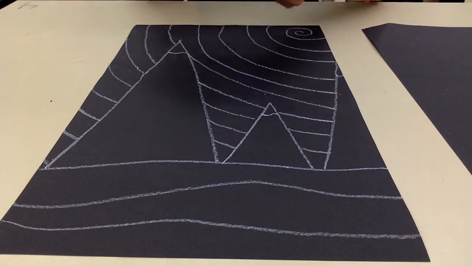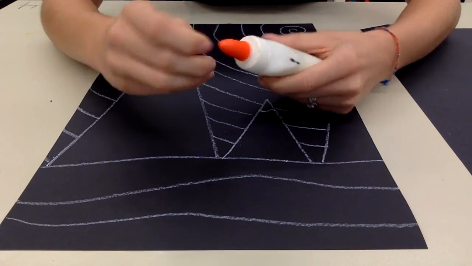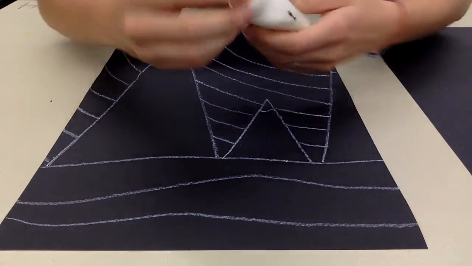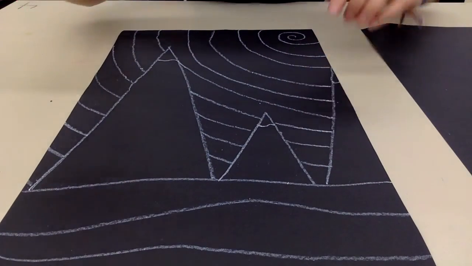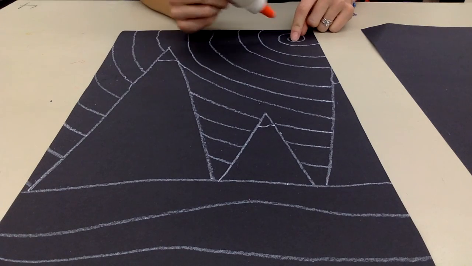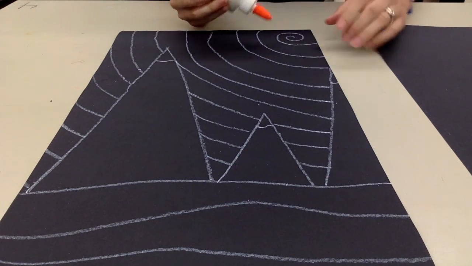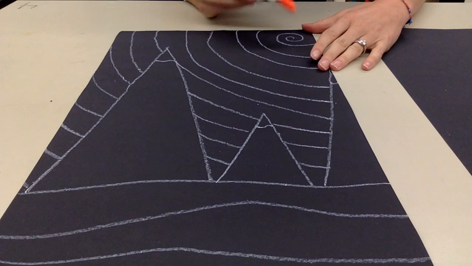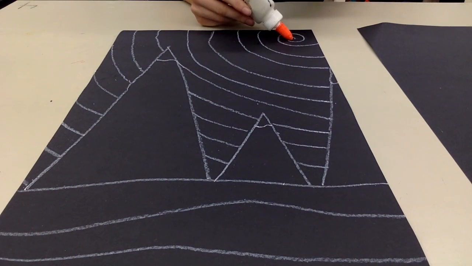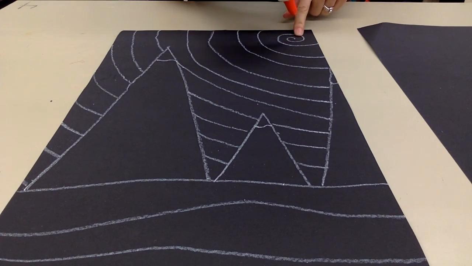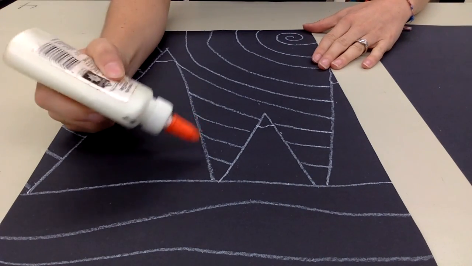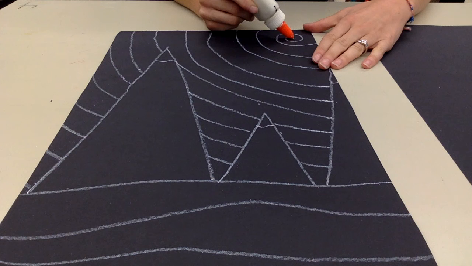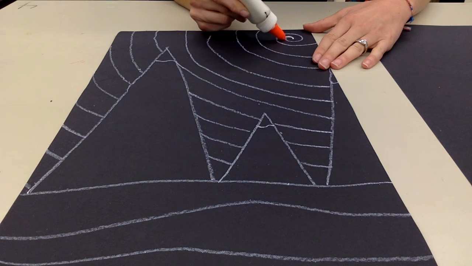So the main thing when you do this, you've got to peel it off, open up the orange part so you can hear air, and then you're going to start at the very top. I'm doing this upside down, but you want to start at the top. Put the glue orange part down on your paper. If you don't, it's going to be really hard to control it. Then you're going to hold it like you're holding a pencil, and you're just going to squeeze lightly.